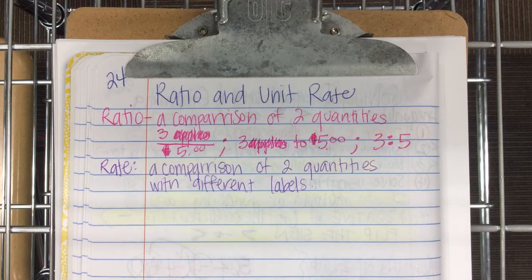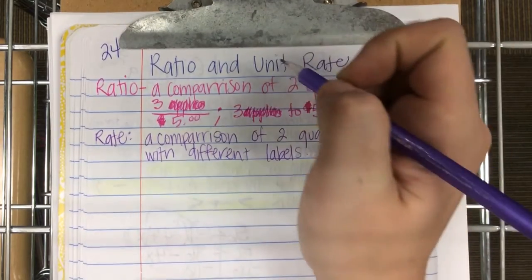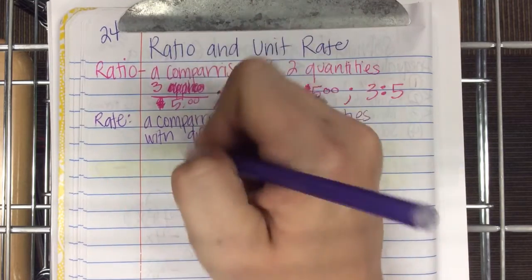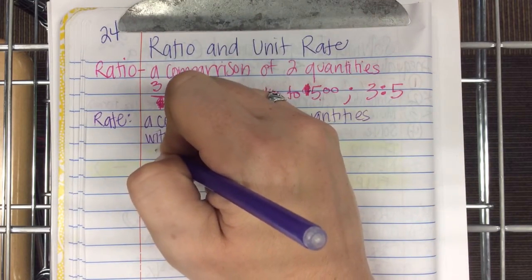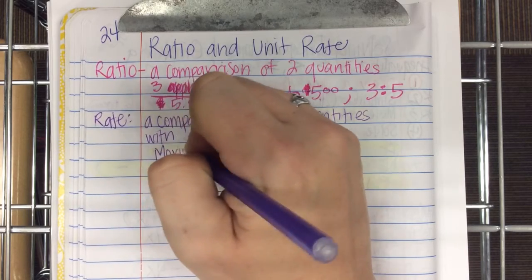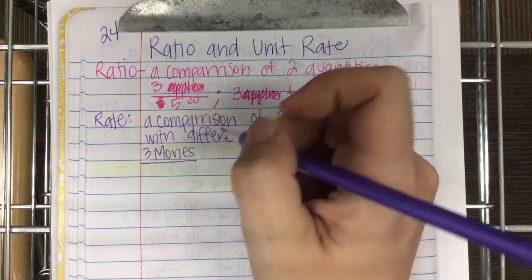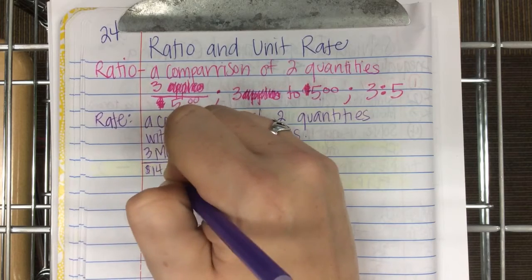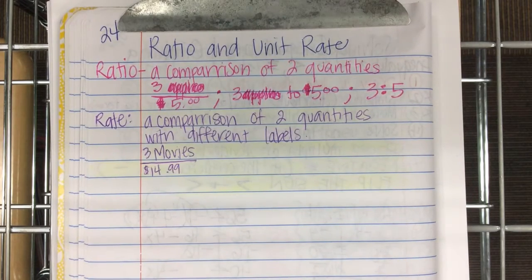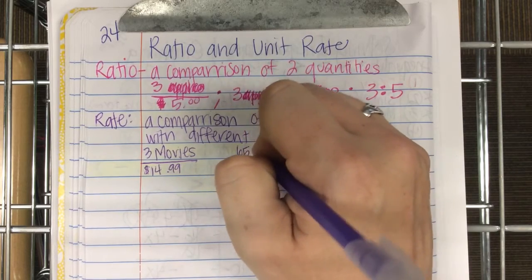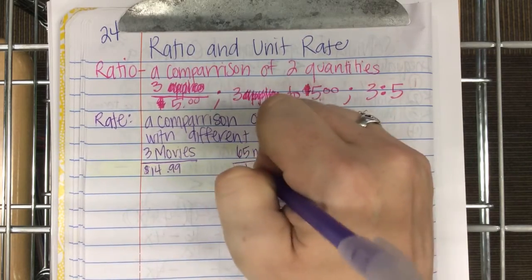So it's not shirts compared to shirts, it's shirts to pants, or boys to girls. It's different labels. You have 3 movies for $14.99. It's comparing movies to money. You are driving your car at 65 miles per hour.